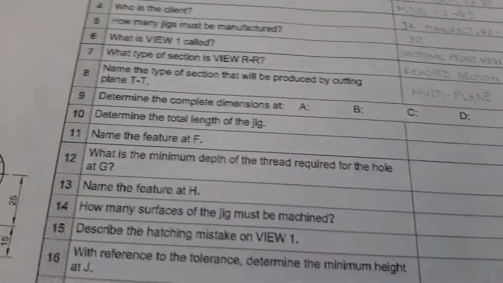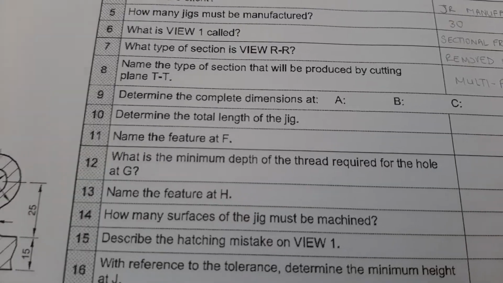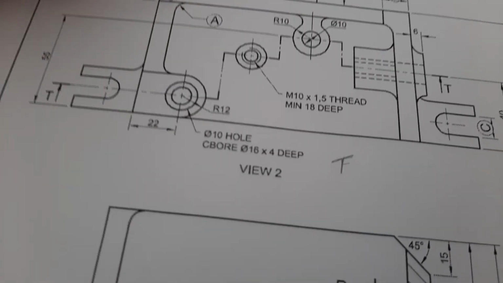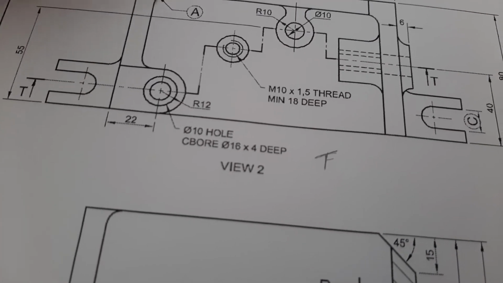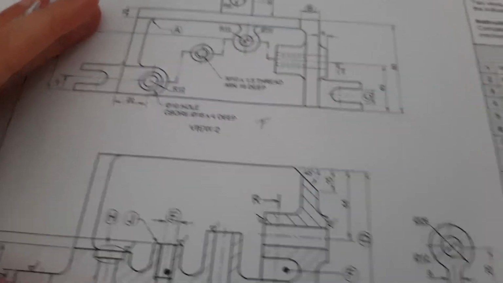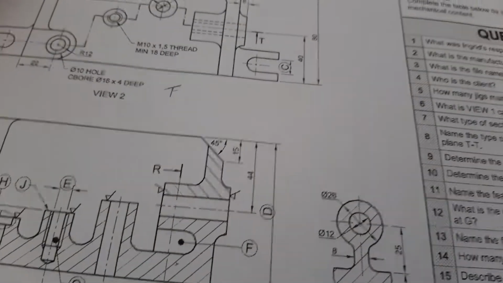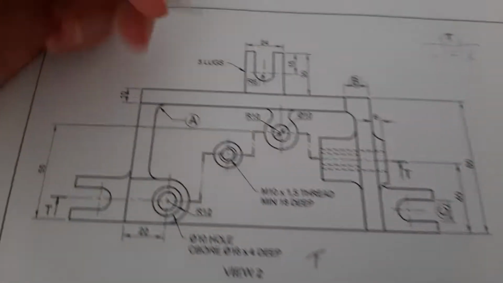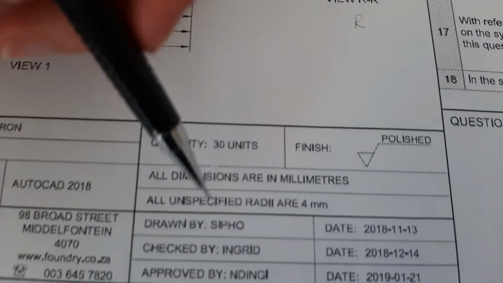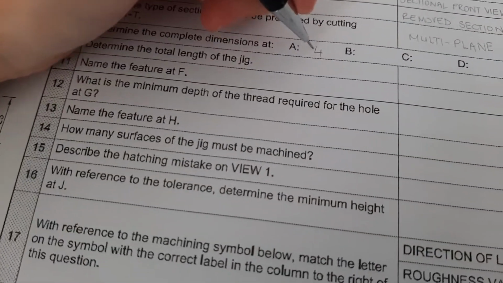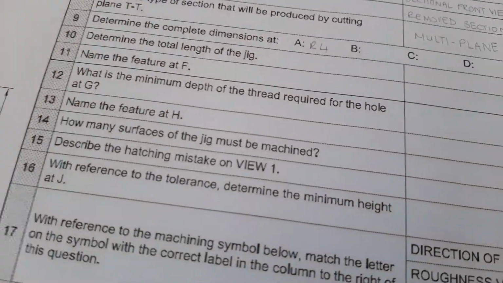Okay, then it says determine the dimensions at. Then they start with A. So if you have a look at A, it's like a little round corner, and it says here all unspecified radii 4 millimeters. So it's a radius. You can see that it's unspecified, therefore it will be 4 millimeters. So you can just write there radius of 4.